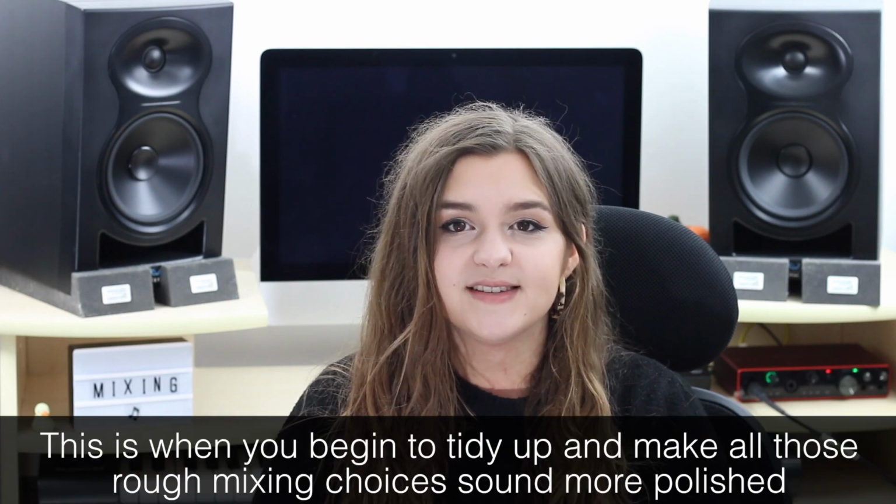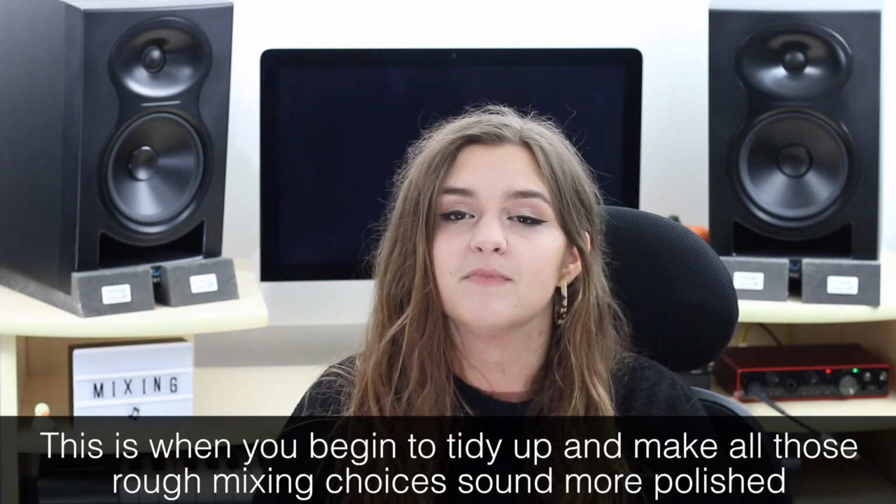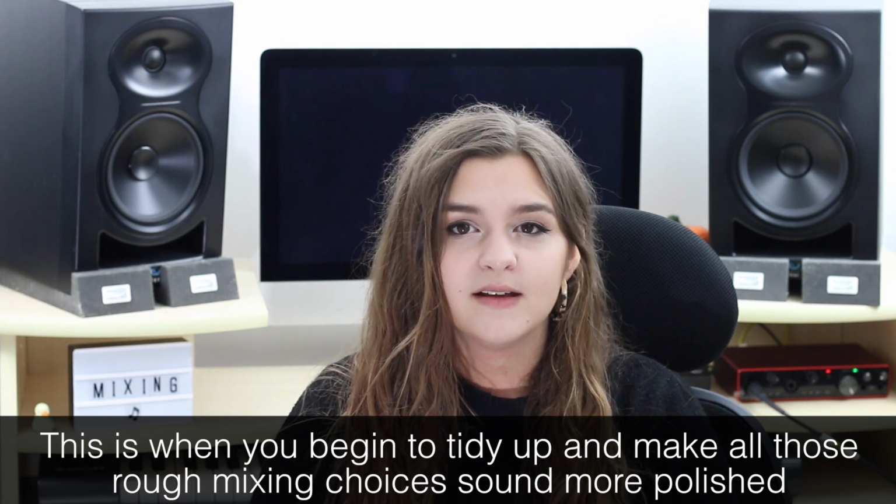So once I've looked at the general mix and general problems, I like to zoom in on individual lines. For example, I'd begin to focus on the vocal line, but I'd still listen to it in context with the mix, because I think that's really important.